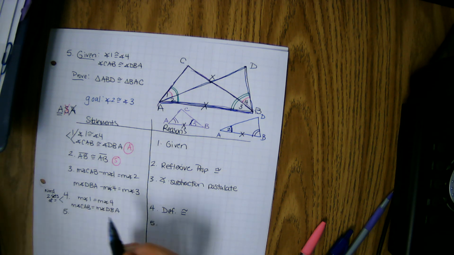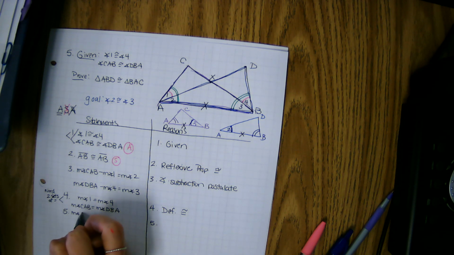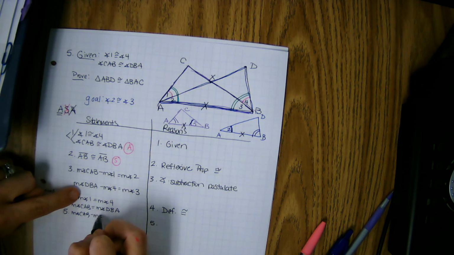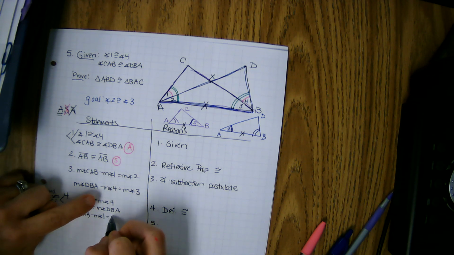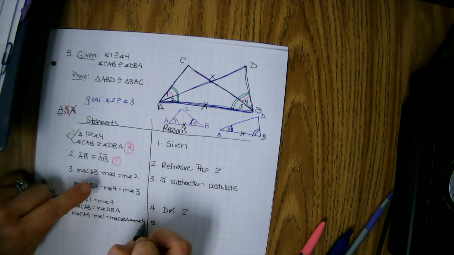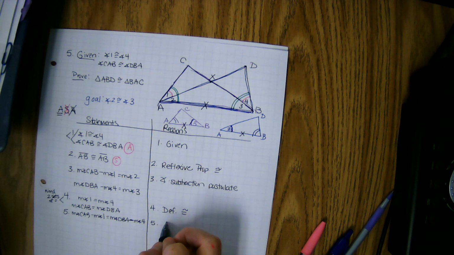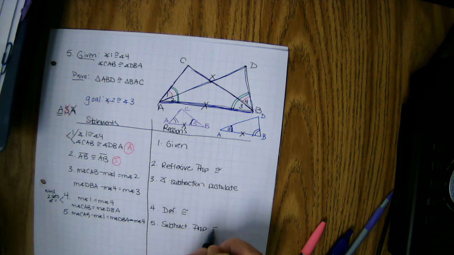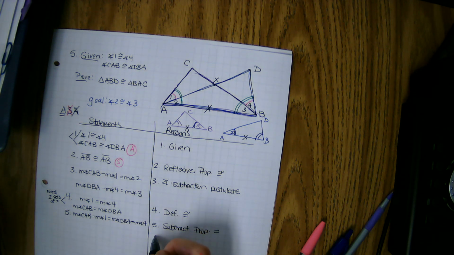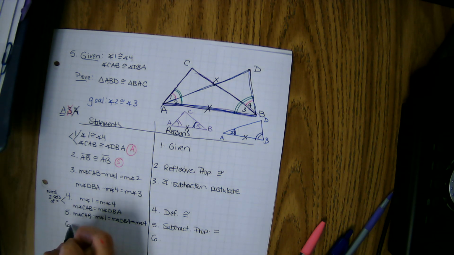Now I have 2 sets of equals. So now I can take the measure of angle CAB right here minus the measure of angle 1. So if I take 2 equals and subtract the same amount from both sides, so subtract equals, I'll get equals. And that is your subtraction property of equality. Again, you can abbreviate subtraction as subtract. You cannot abbreviate it as SUB, as just sub. It's too close to substitution.